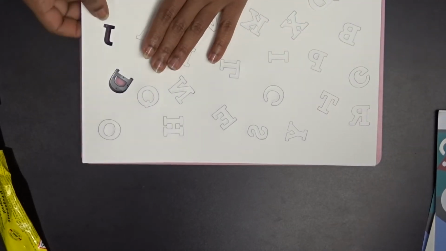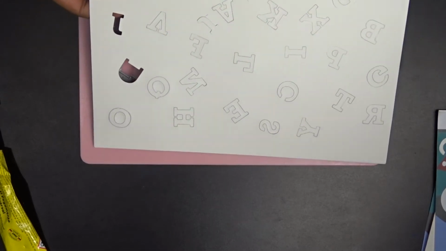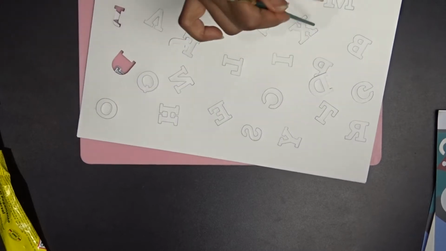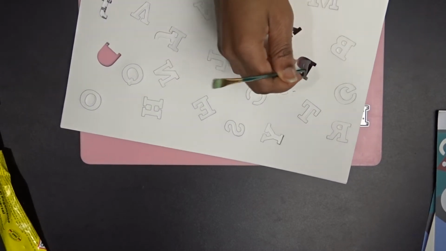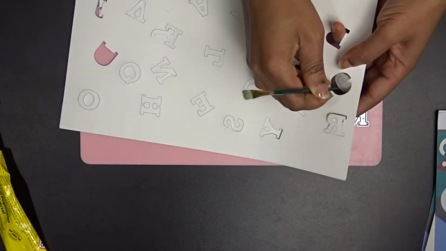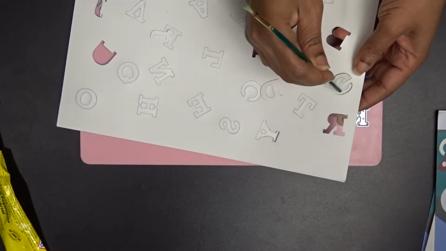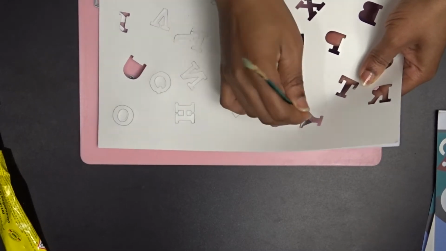So we're going to make sure all letters are intact. I'm just going to punch them out quickly. Use the back of my brush to do that. If you have an embossing ball tool, that's cool. You can use that to just punch them out, but be careful so that you don't tear your work. So I'm going to punch this quickly.